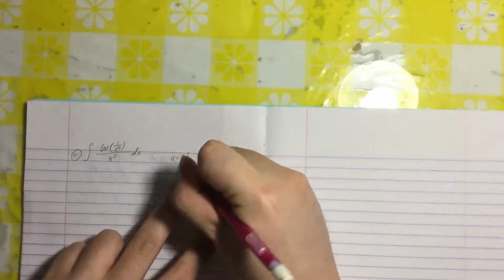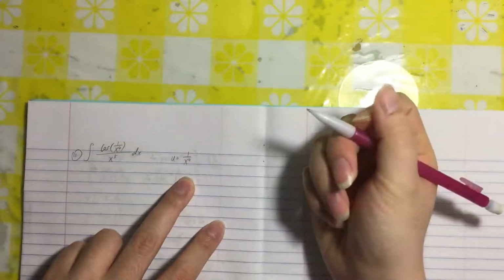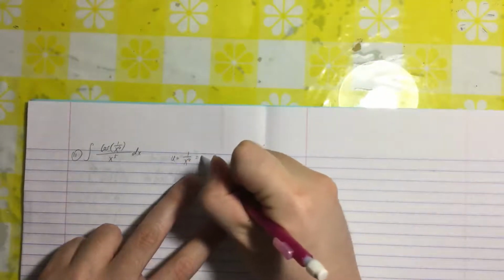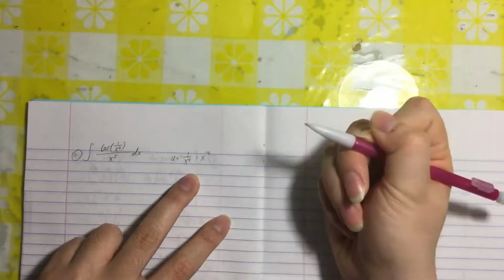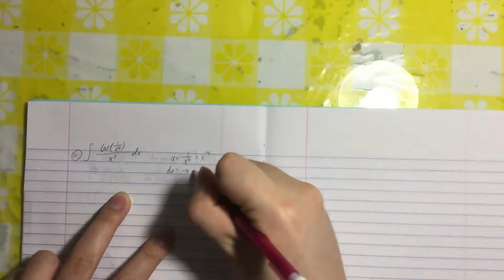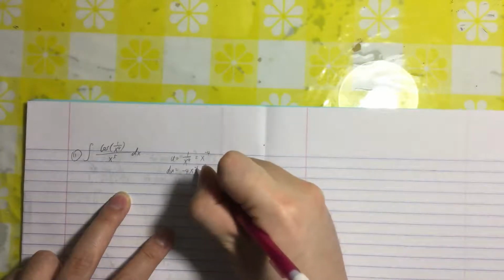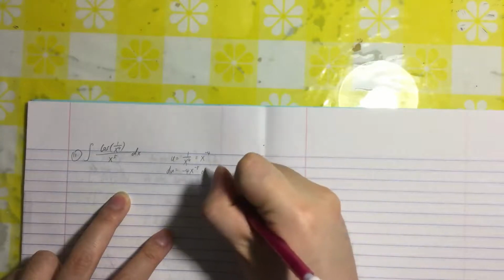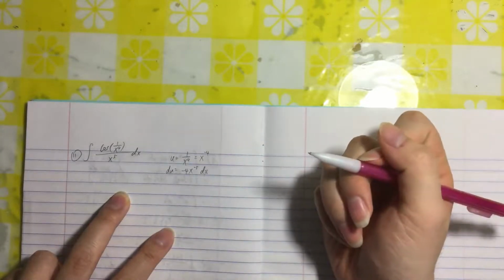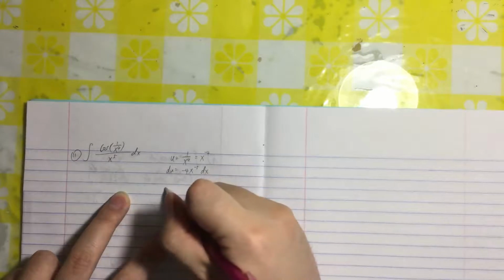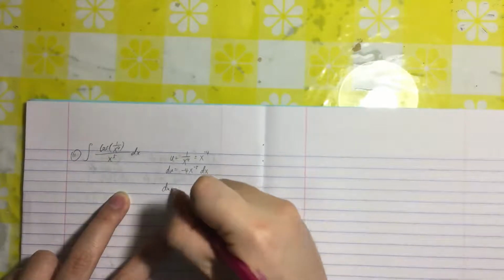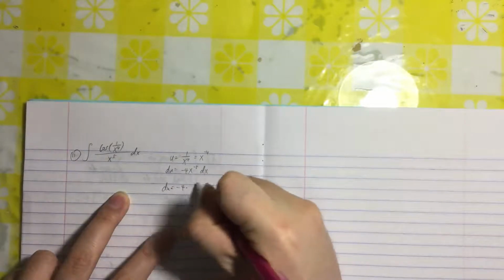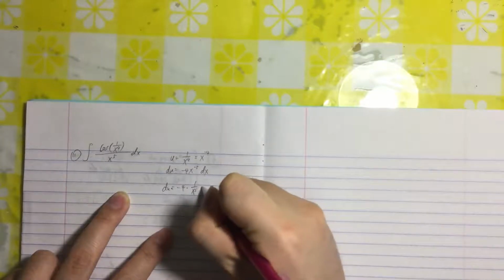Let u be 1 over x to the power 4. That can be rewritten as x raised to negative 4. Then find du. Du is negative 4 times x raised to negative 5. We bring negative 4 to the front, reduce the power by 1, then times dx. Now, if we simplify this, this can be rewritten as du equal to negative 4 times 1 over x to the power 5 dx.